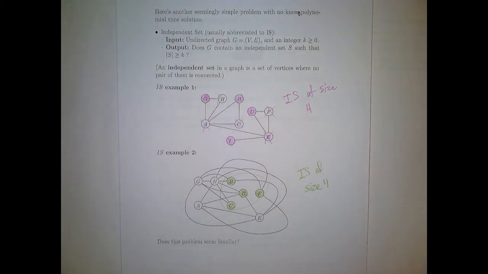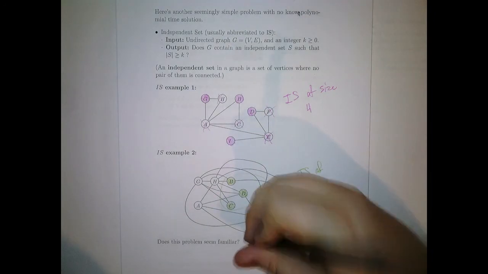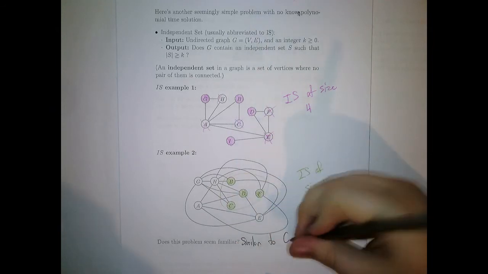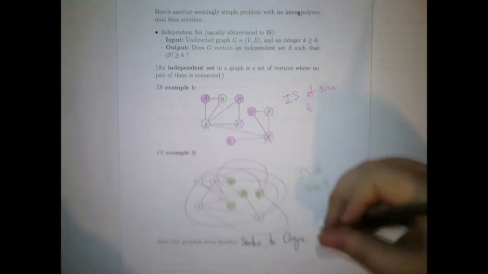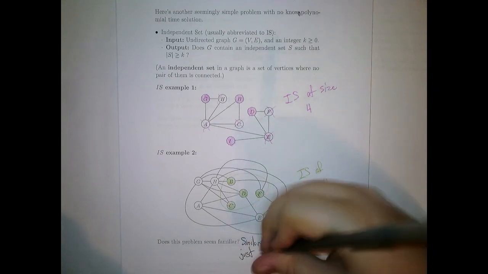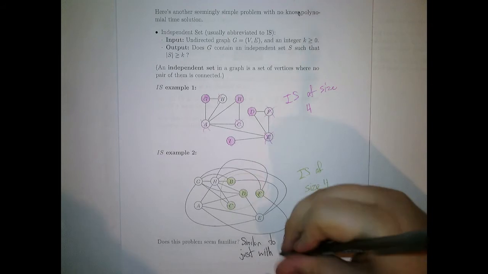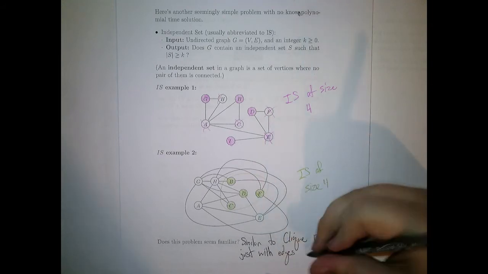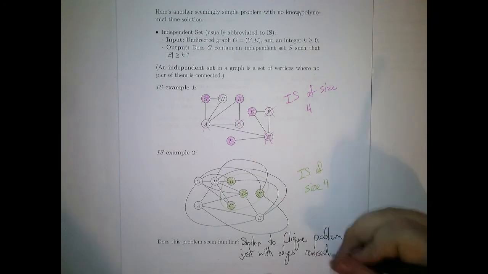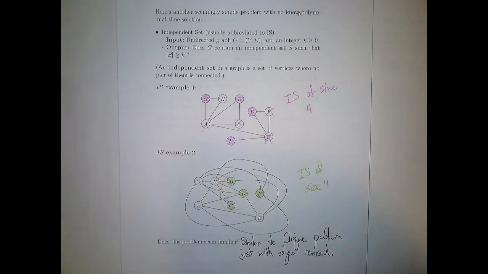Interesting. Okay, so this is similar to the clique problem, just with our edges kind of reversed. You know, the edges that existed before don't exist, and the ones that didn't exist now do exist. Cool. All right.